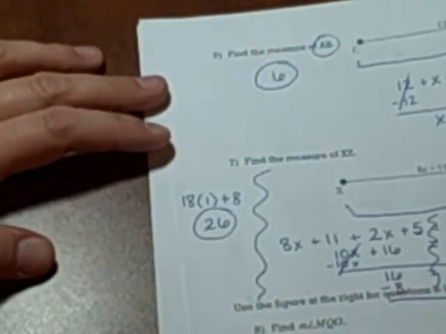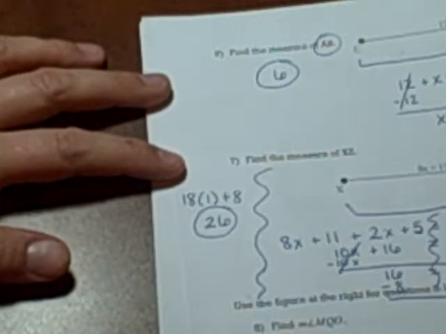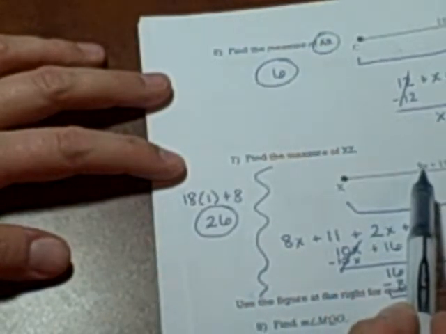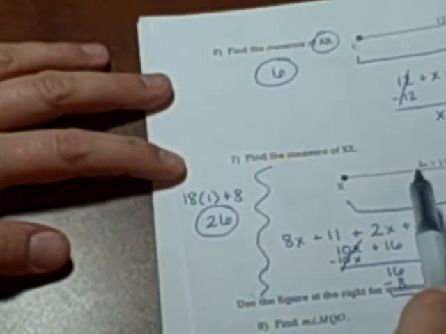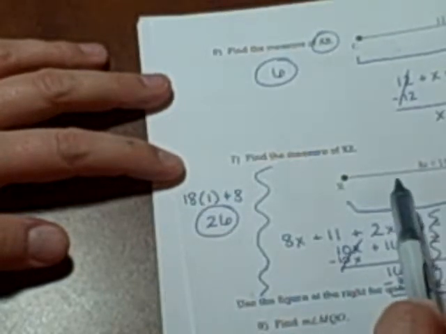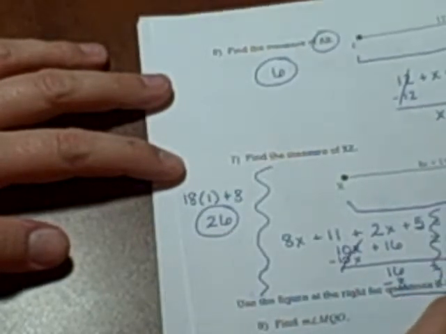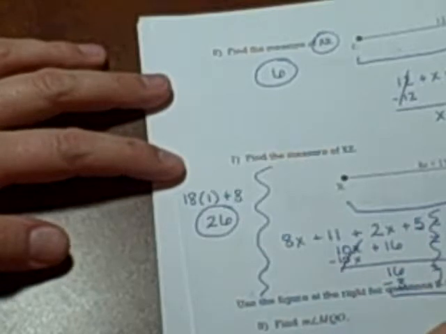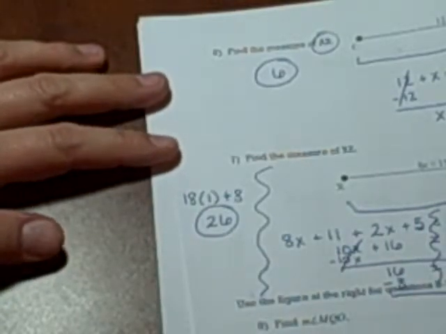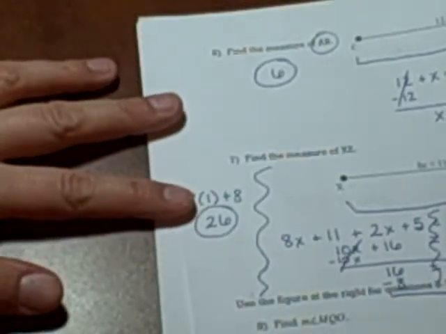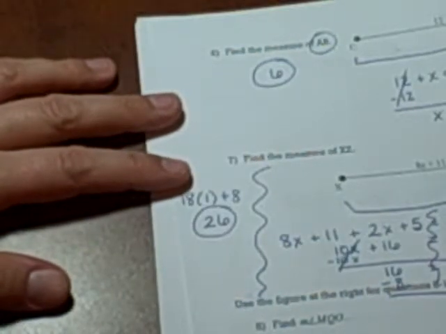Now, if you wanted to check your work, which I highly recommend, you could also take that number and plug it in here and find each of these lengths separately. And then once you had those two lengths, add them together, and if you're right, they better add up to 26. Okay? If that doesn't work, then you know you made a mistake someplace.